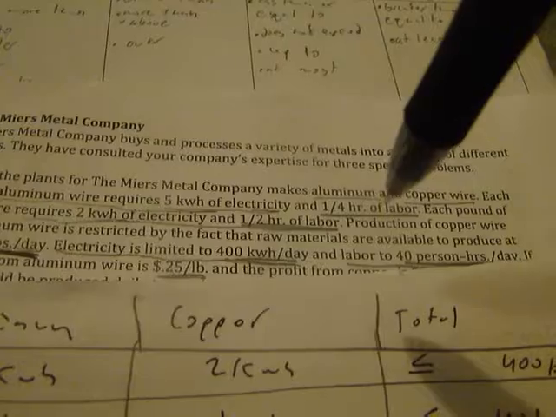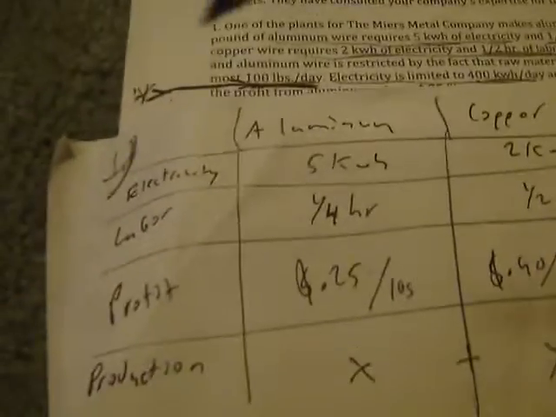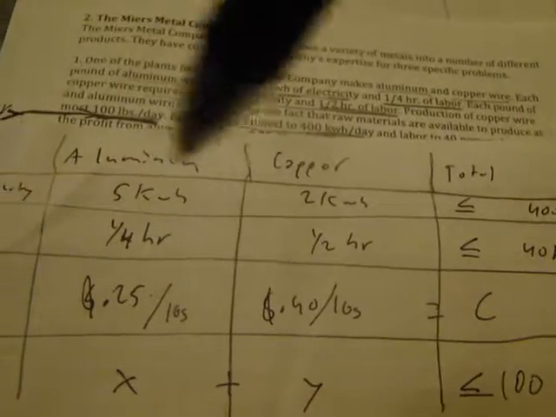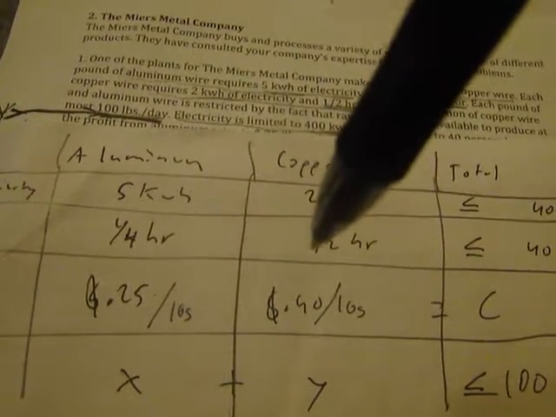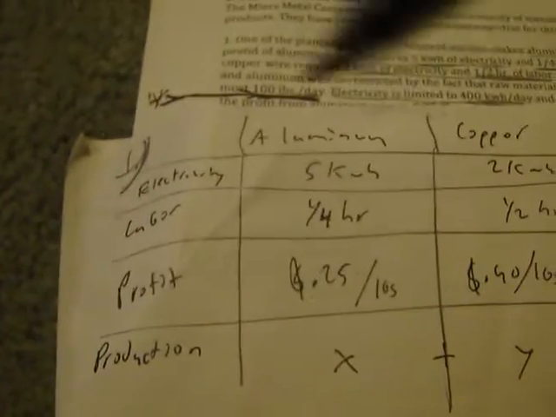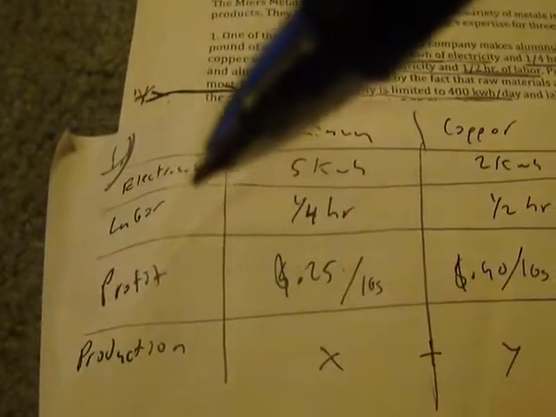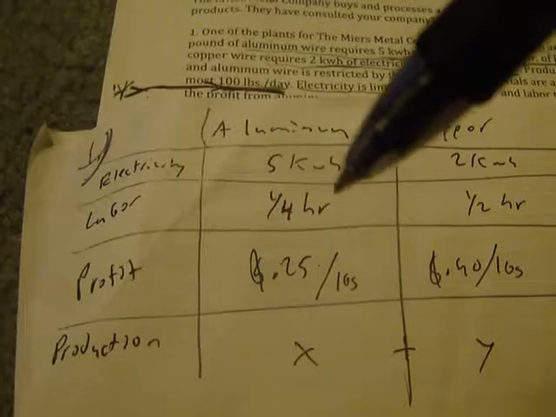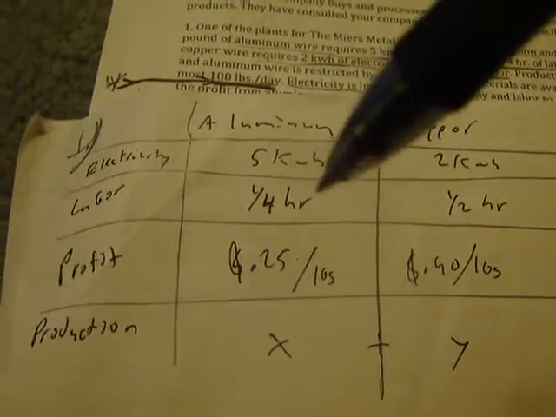You want to make another category of labor. So as you did for electricity, you made a little row for aluminum. We don't know right now if copper is going to be about this also. So you're going to make a category, labor, and you're going to put a fourth of an hour for aluminum. That's a fourth of an hour of labor that someone's going to use.